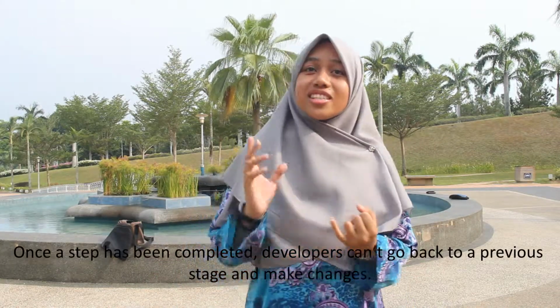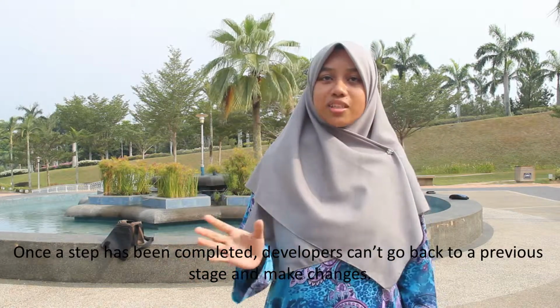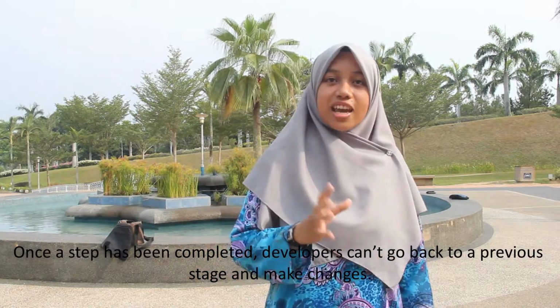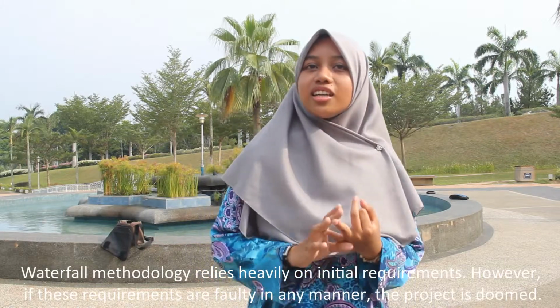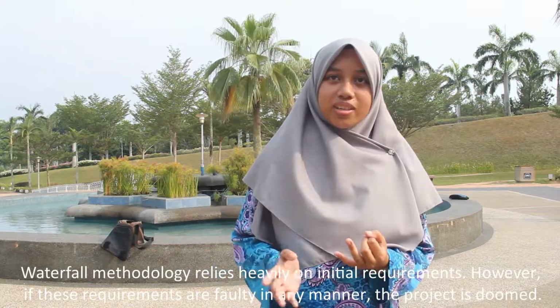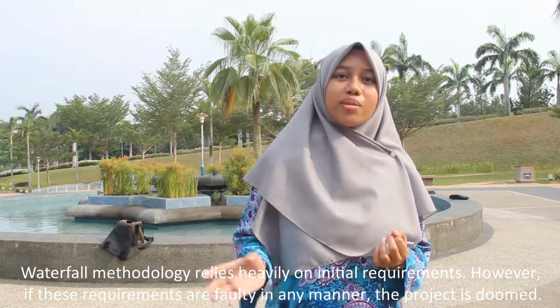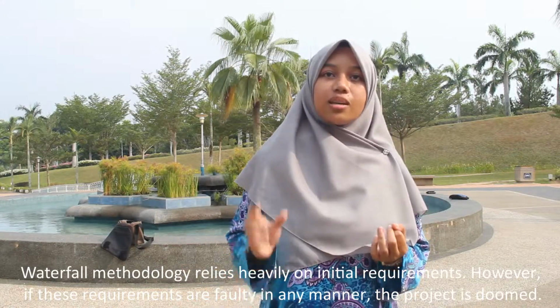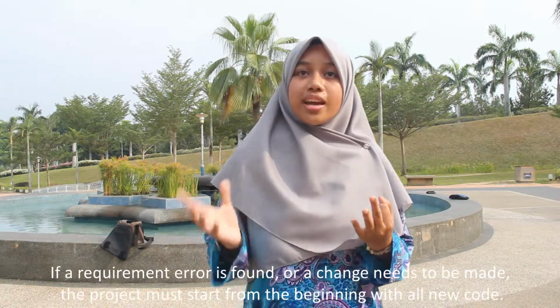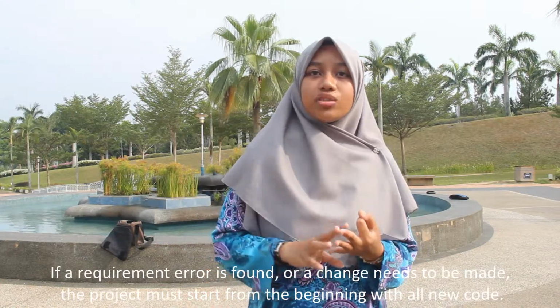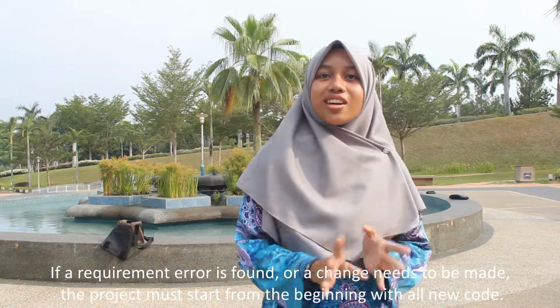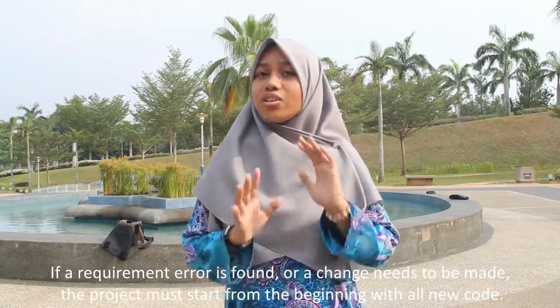There are many disadvantages of the Waterfall methodology. The first one is, once a step has been completed, the developers cannot go back to the previous stage and make changes. Number 2 is, Waterfall methodology relies heavily on the initial requirements. However, if these requirements are faulty in any manner, the project is doomed. The third one is, if a requirement error is found or a change needs to be made, the project must start from the beginning with all new code.